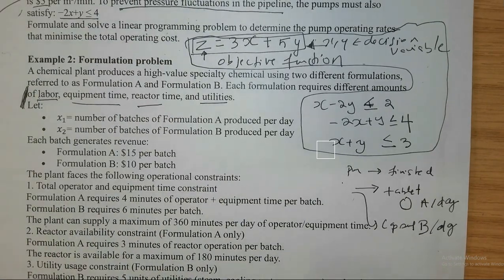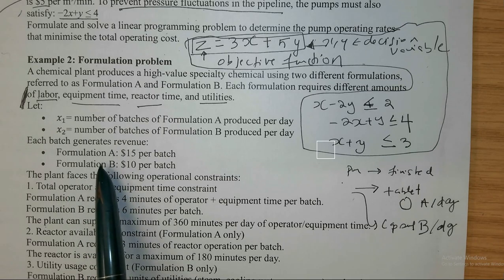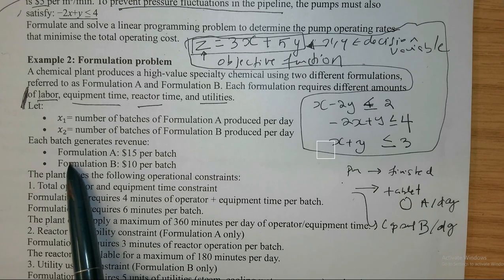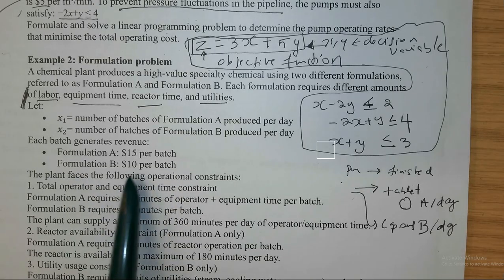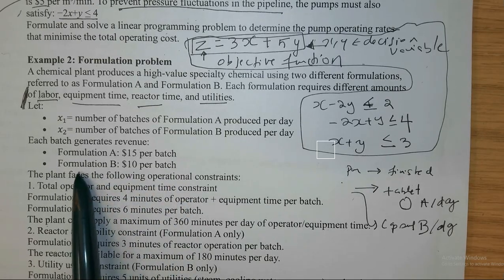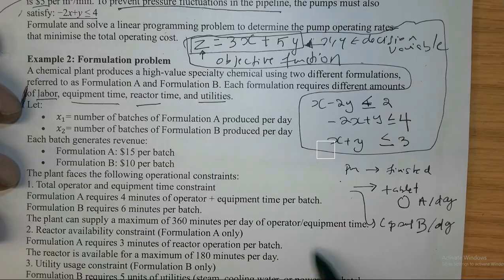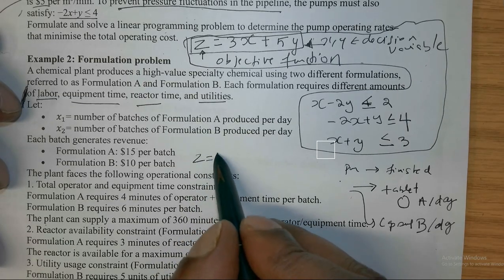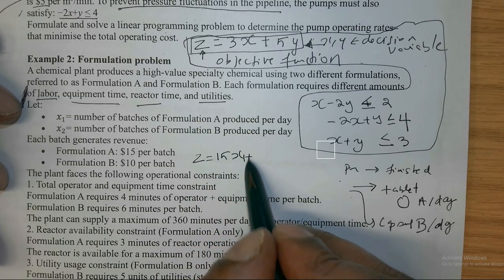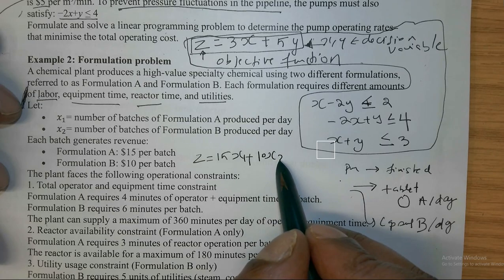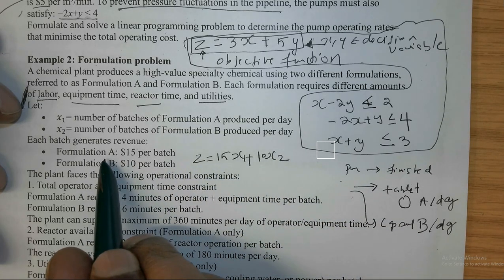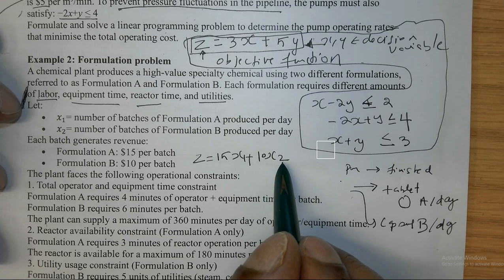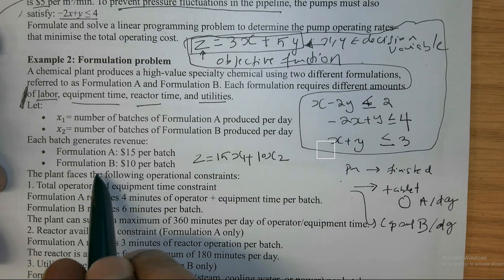So let's write the cost function first of all. The revenue that we generate from formulation A is $15 per batch, and then we generate roughly $10 per batch using formulation B. So we can write the cost function as z is equal to 15 times x1 plus 10 times x2. For every batch you get $15 through formulation A, and for every batch you get $10 via formulation B.